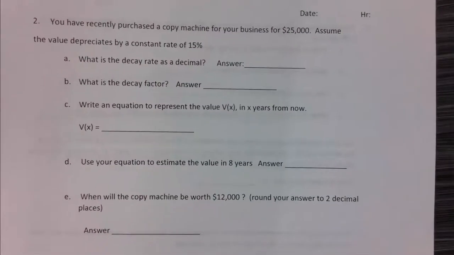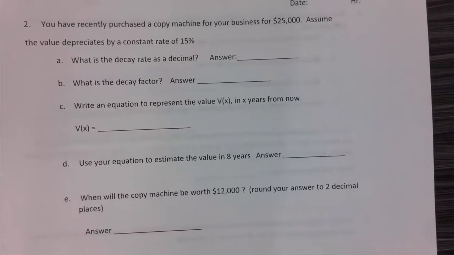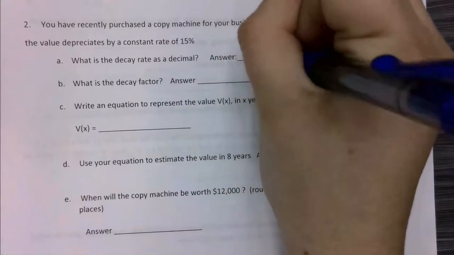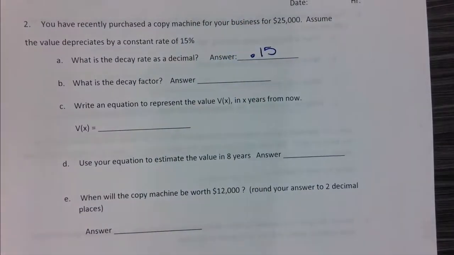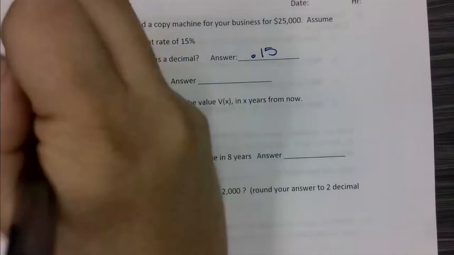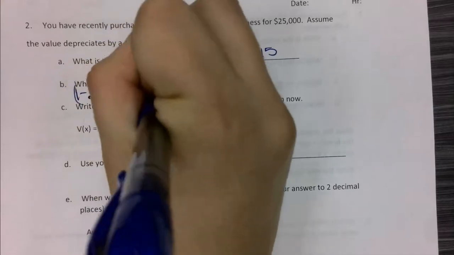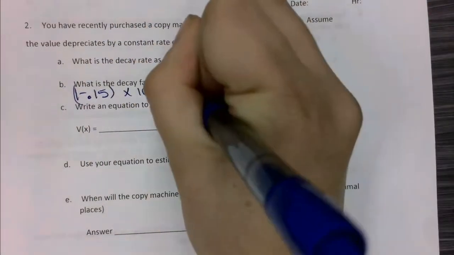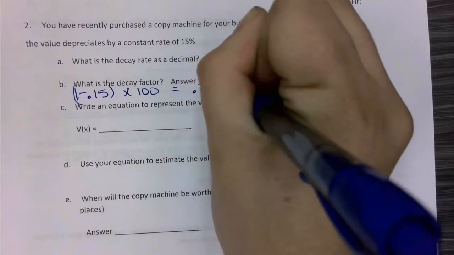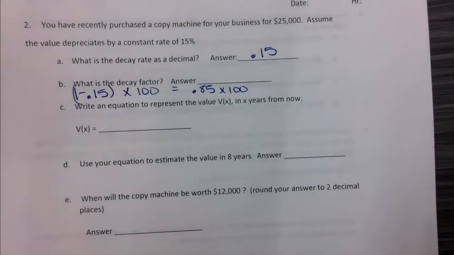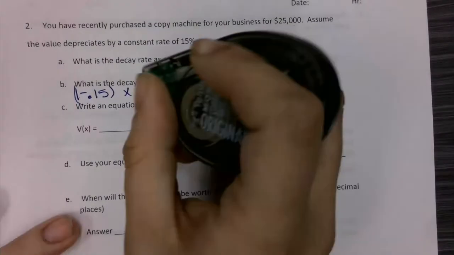This one is telling me I've recently purchased a copy machine for my business. It cost $25,000 and it depreciates by a constant rate of 15%. So it wants to first know my decay rate as a decimal. I have 0.15. It wants to know the decay factor, so this is what we're doing on the front. I'm going to do 1 minus 0.15, so I have 0.85. No, it just wants the decay factor. No times by 100. My bad.